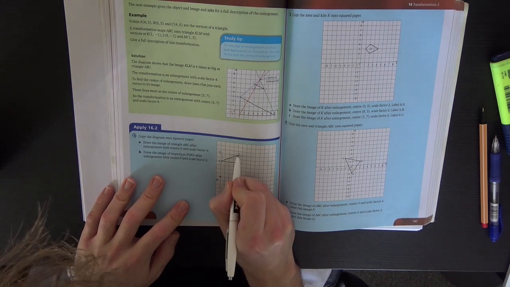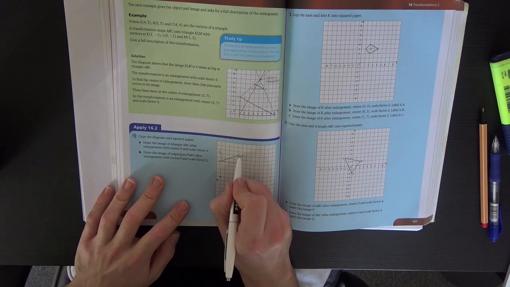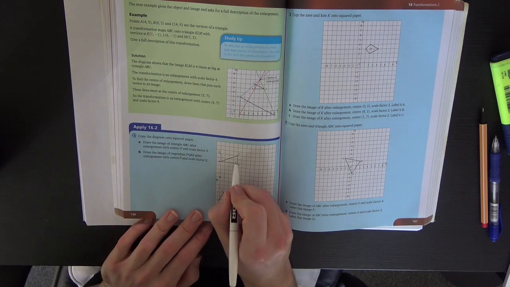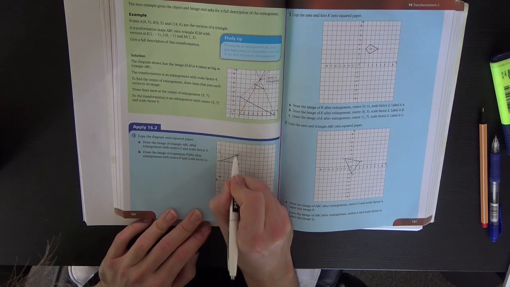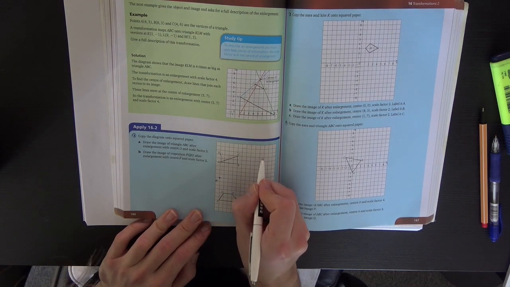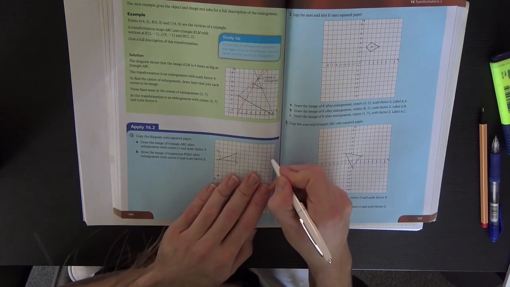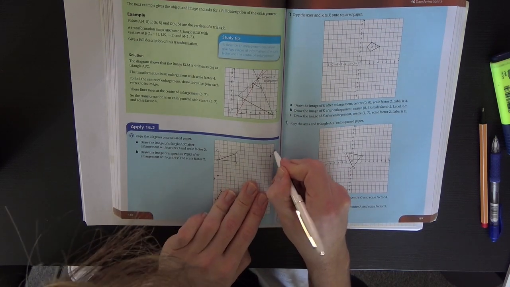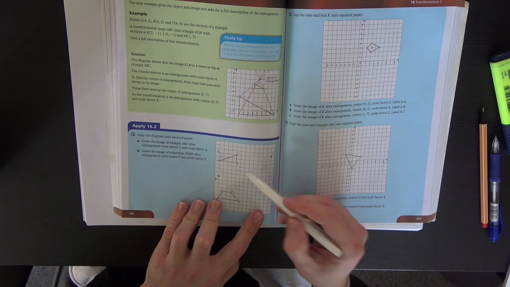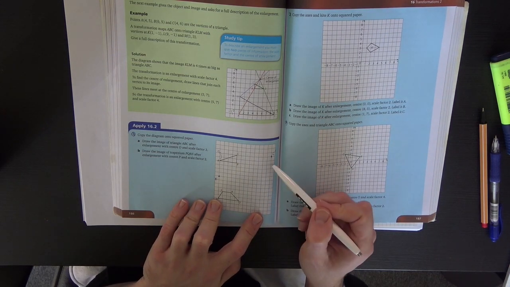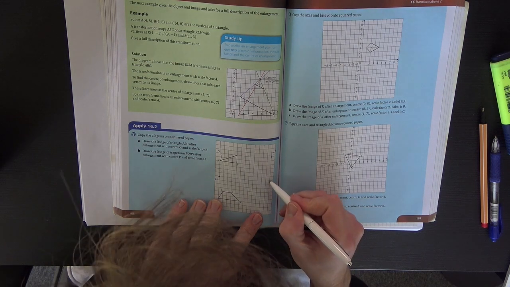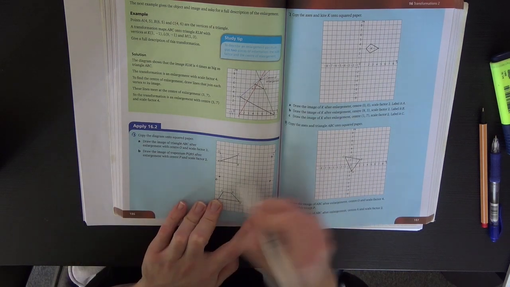C is 4 to the side, so C will be 12 to the side. 1, 2, 3, 4, 5, 6, 7, 8, 9, 10, 11, 12. So this is my C. And then B is 4 to the side, 2 down. That will be 12 to the side, 6 down, which will be here, because I understand from the shape.